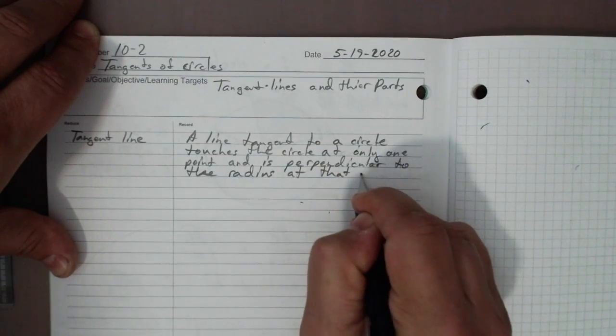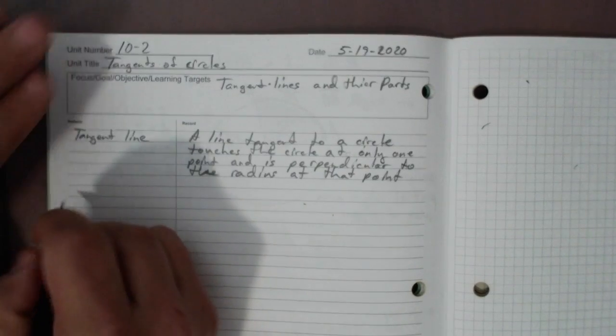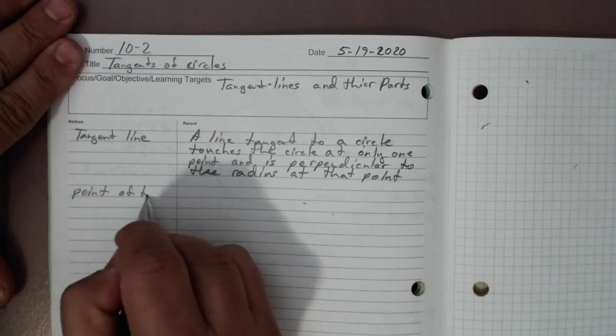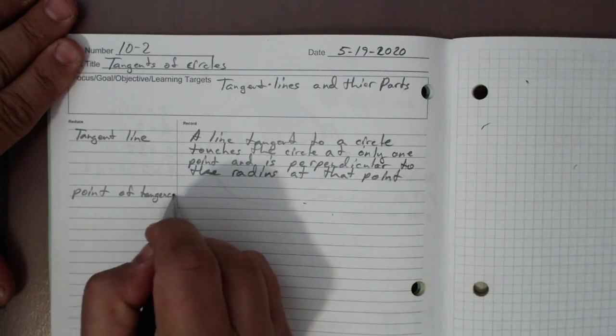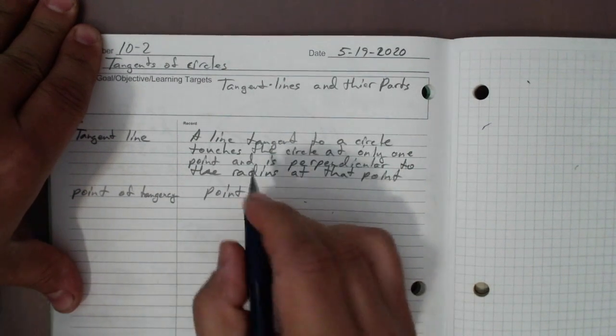That point is known as the point of tangency. So point of tangency. It's the point where the tangent line touches the circle.